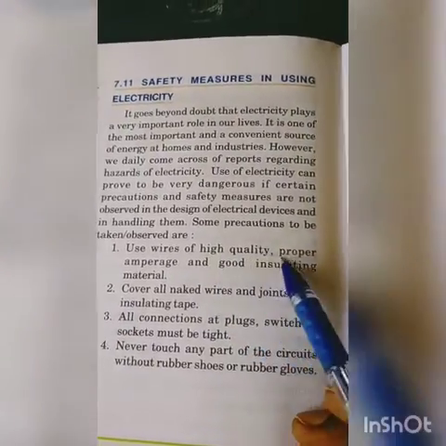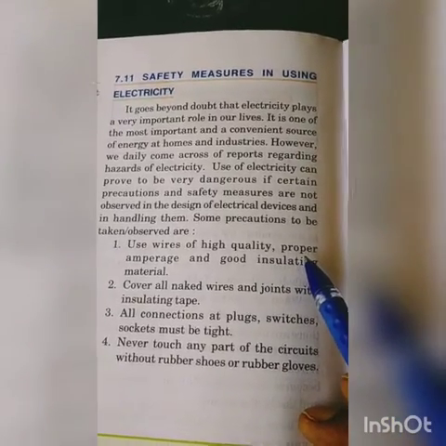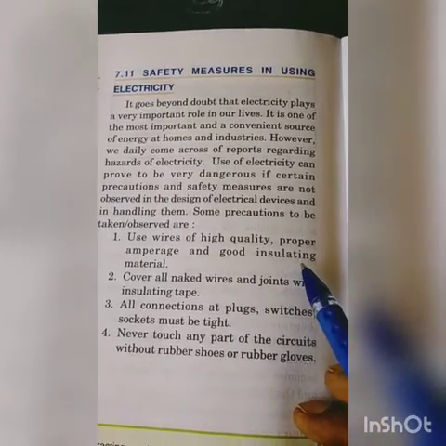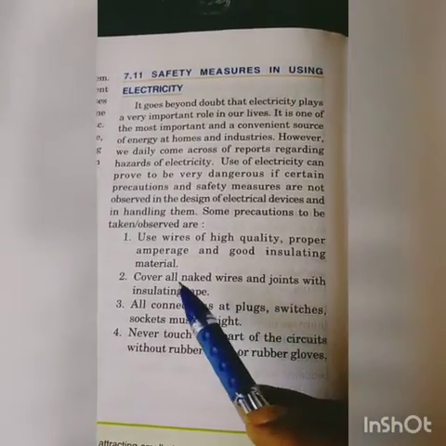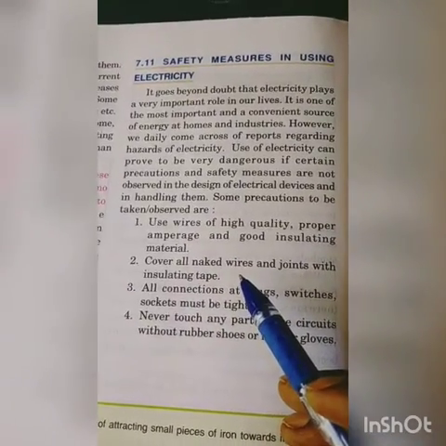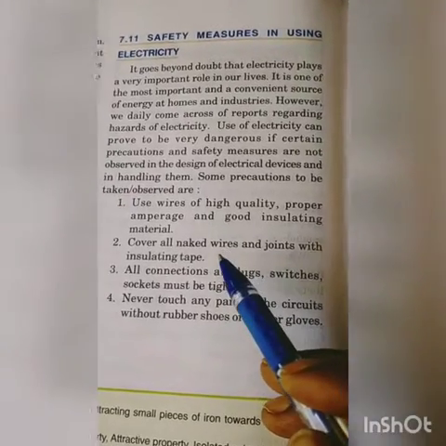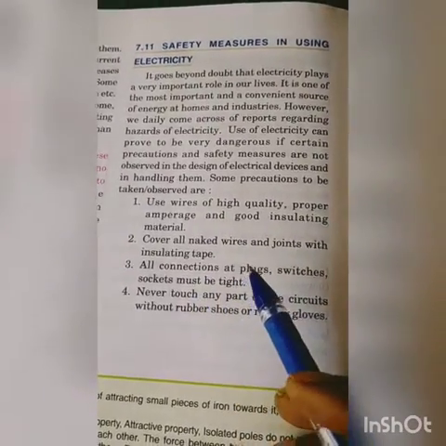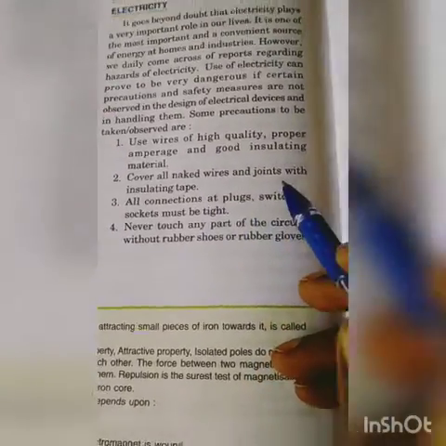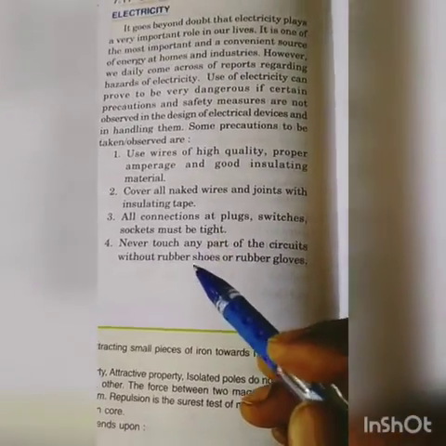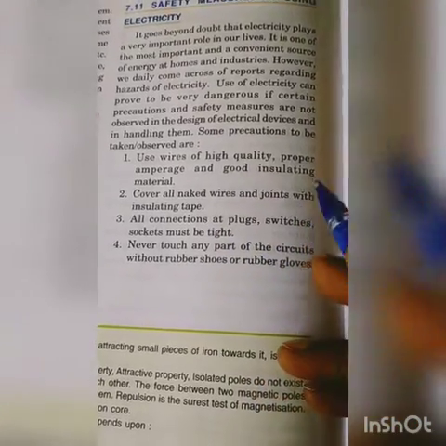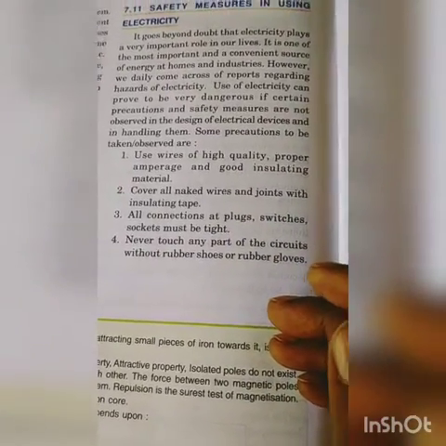We should use high quality wires, not low quality wires, having very good insulators over them, and we should cover all the joints with insulating tape. No naked wires should be there in our homes. All connections and plugs must be very tight, should not be loose, because loose connections may spark and catch fire, or may also come in contact with us.